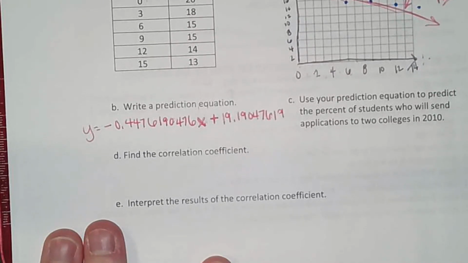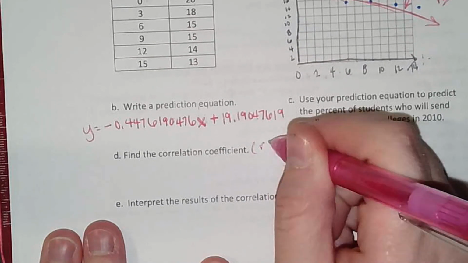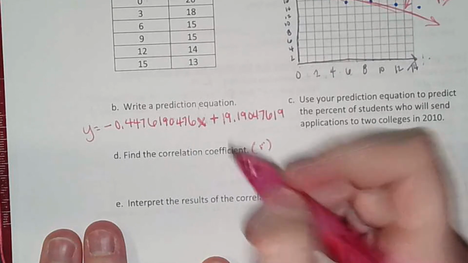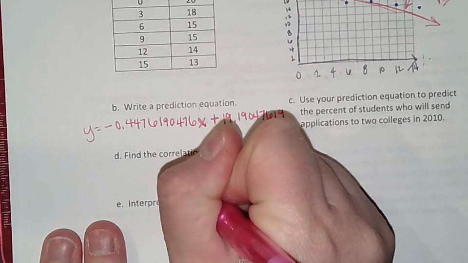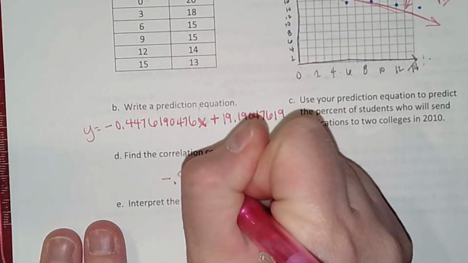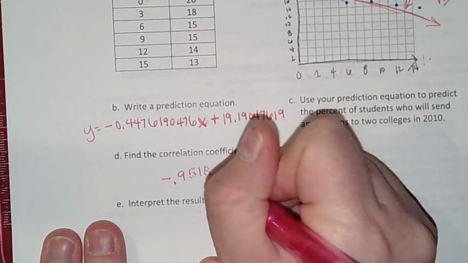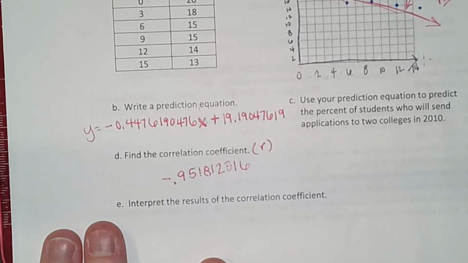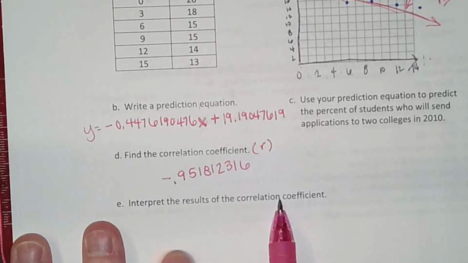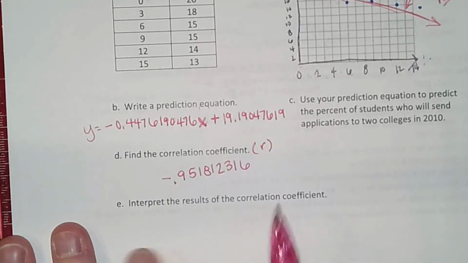Correlation coefficient is R. This is R. So you're going to write down the number exactly as you see it, negative 0.9518123116. I don't round it. I always leave it as is. Interpret the results of the correlation coefficient. First and foremost, this has a negative.